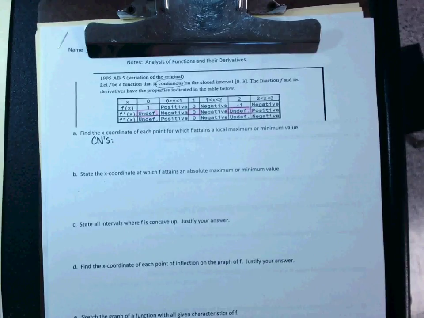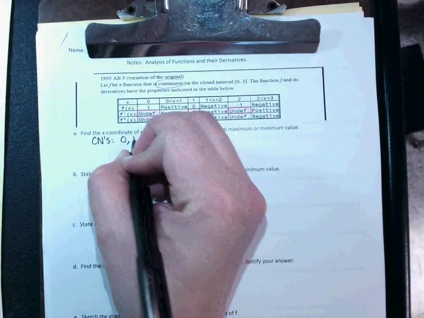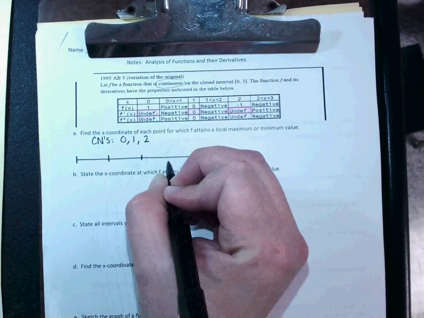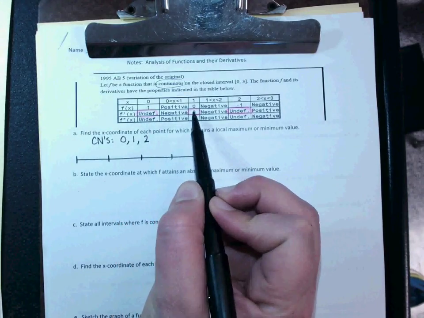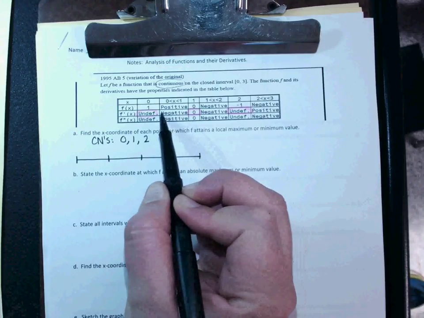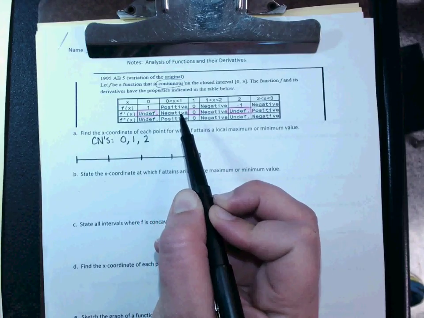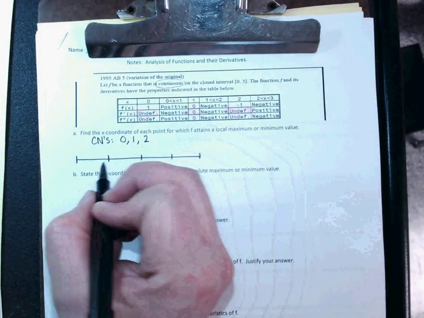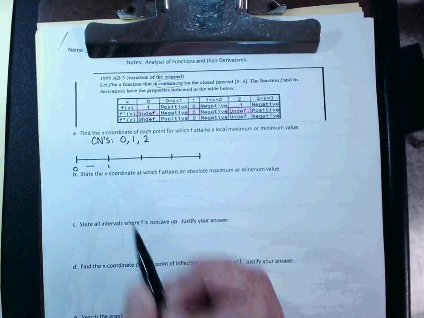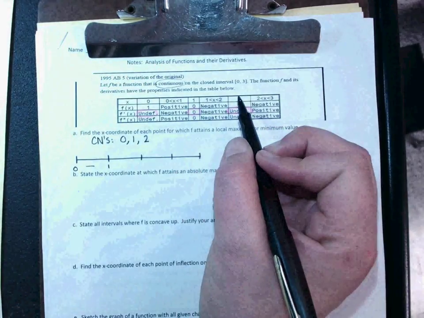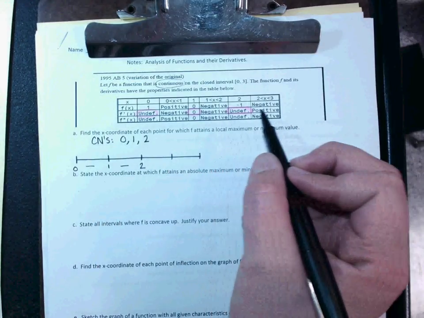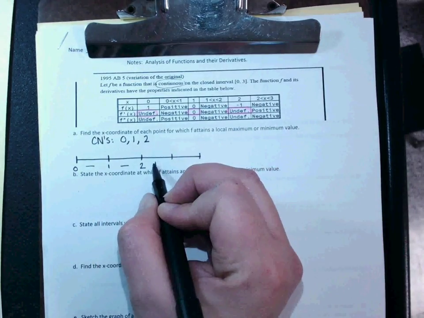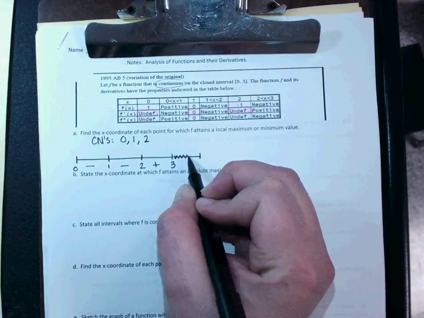So on my number line, I'm going to put 0, 1, and 2. Now, between the beginning of the graph and 1, what is the value of f prime between them? It's negative. Very good. See right here it says negative? So from 0 to 1, it's negative. What about from 1 to 2? What's the sign? Negative. And then from 2 to 3, what's the sign? Positive.